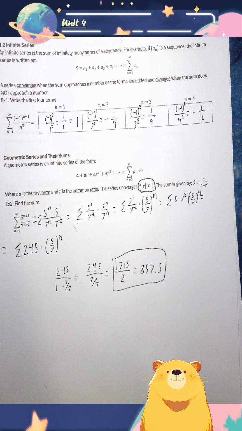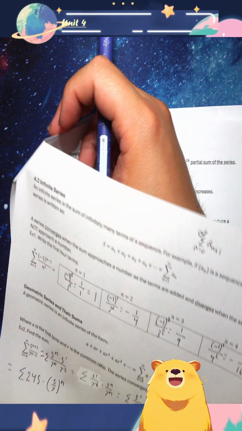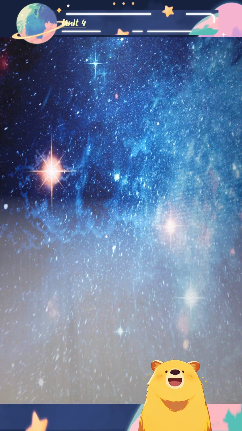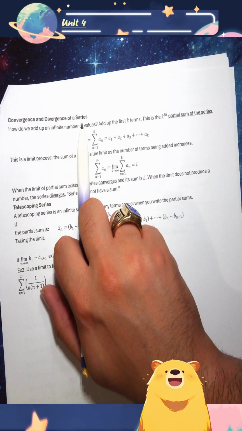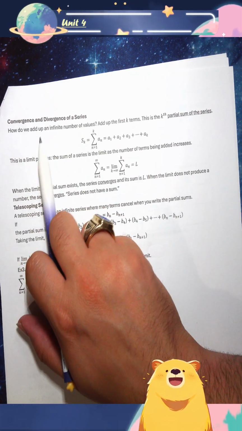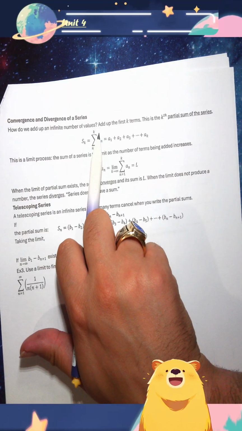Let's go ahead and move on to the last page. So the last page basically goes over the rest of the detail. Convergence and divergence of a series. How do we add up an infinite number of values?